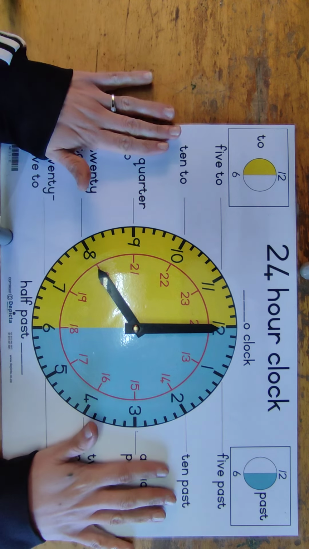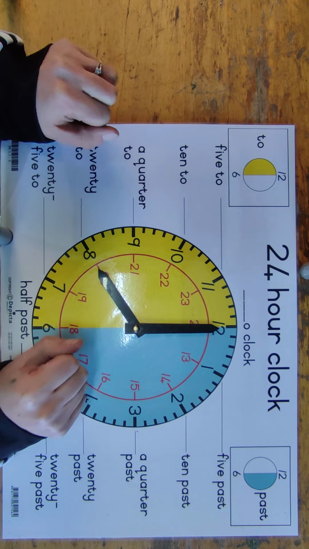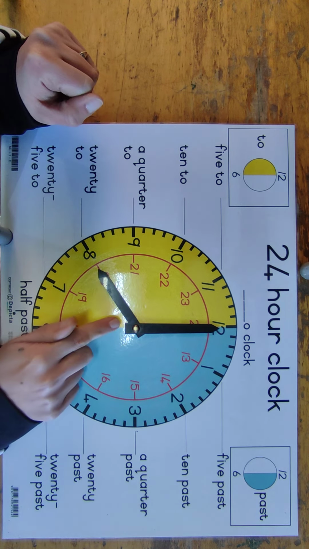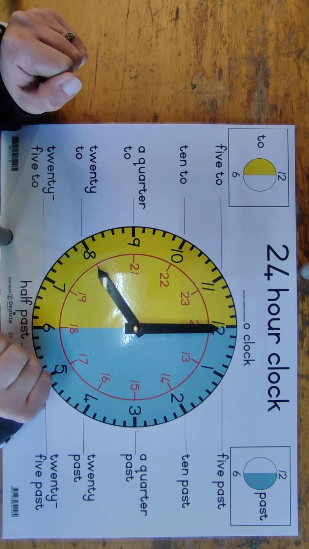Okay, so first thing, the hands on the clock. The first hand that we've got here is this very long hand, which is the minute hand. And then we've got the shorter hand over here, which is the hour hand.